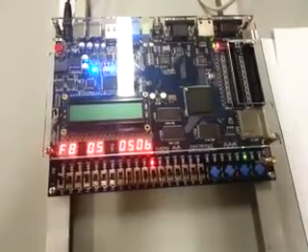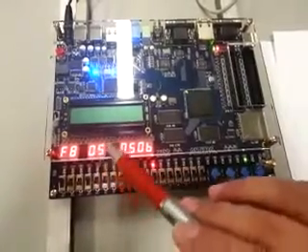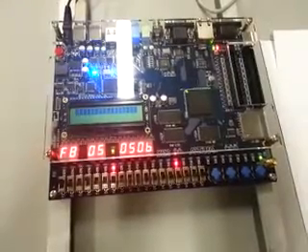So that sum has gone into R0. That's holding the product. And now we got to decrement the counter.